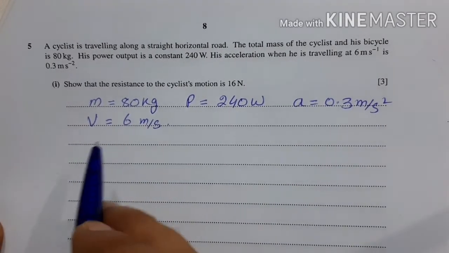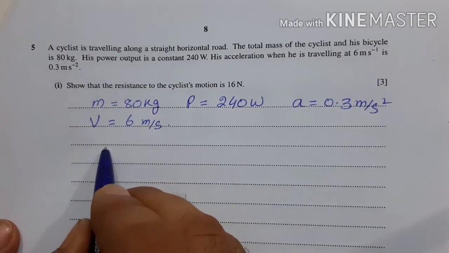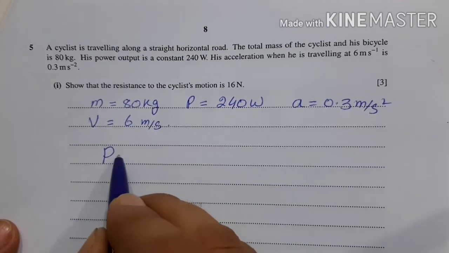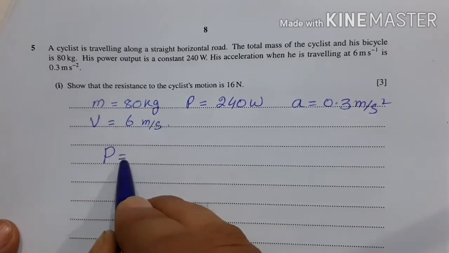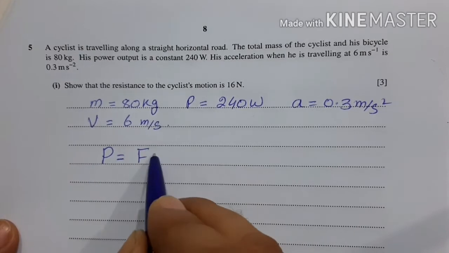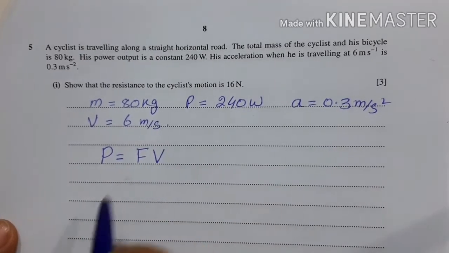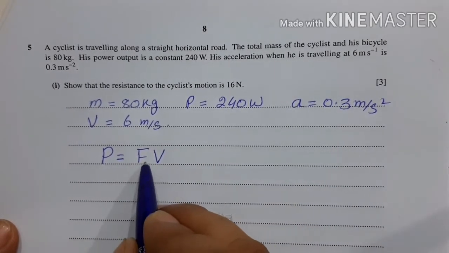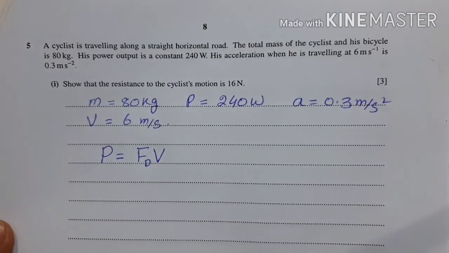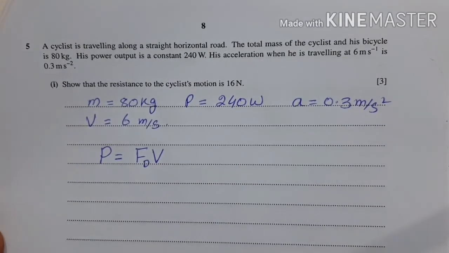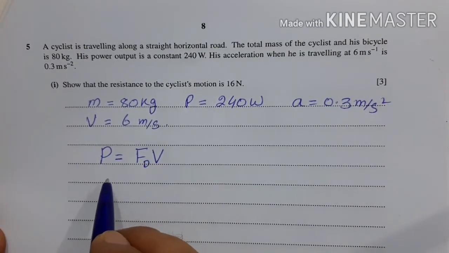So we know the formula P is equal to Fv, power is equal to force times v. Here F is the driving force. So put the values.